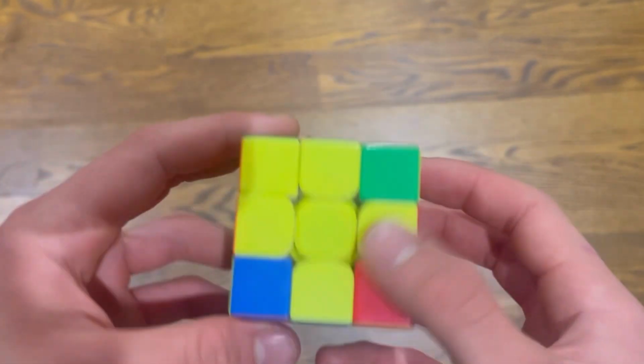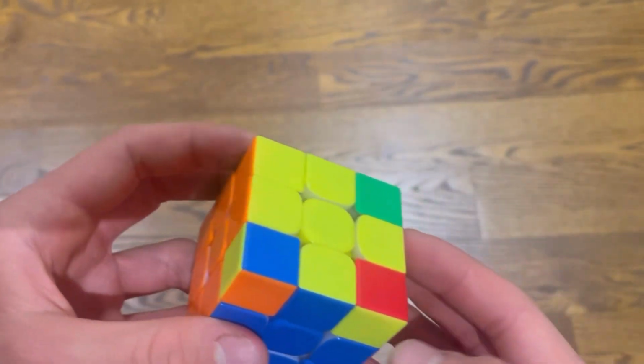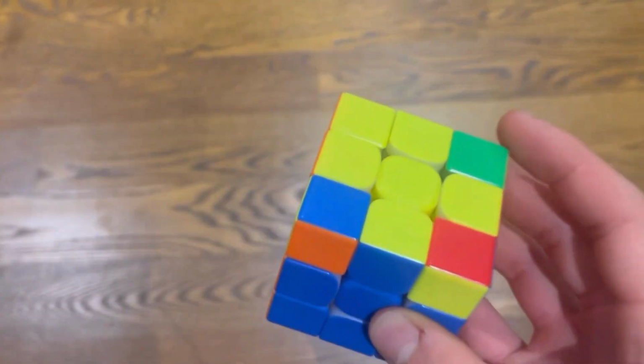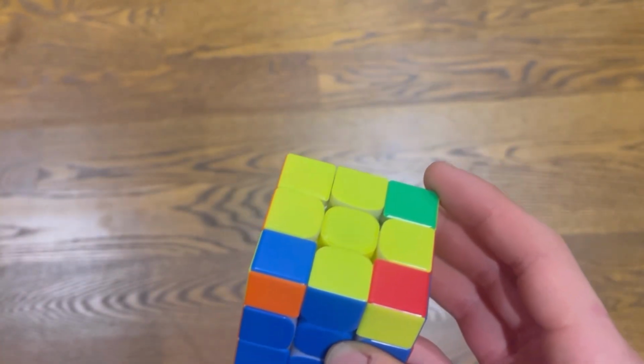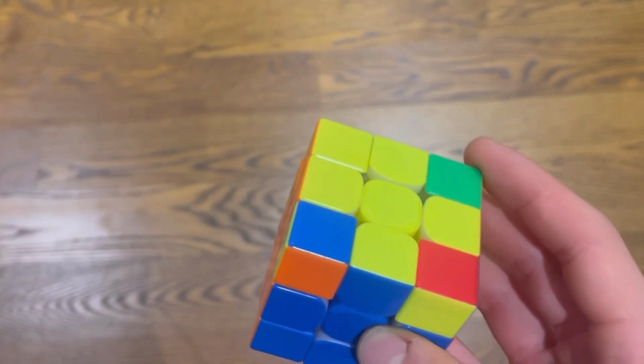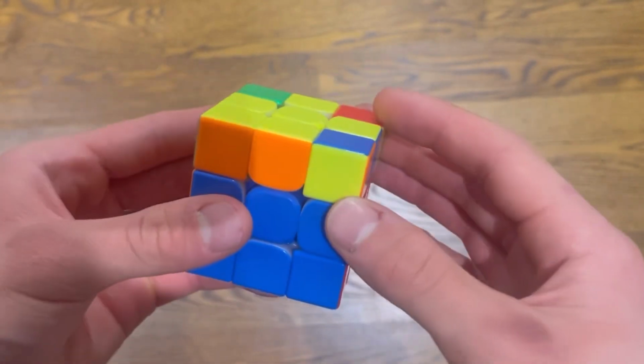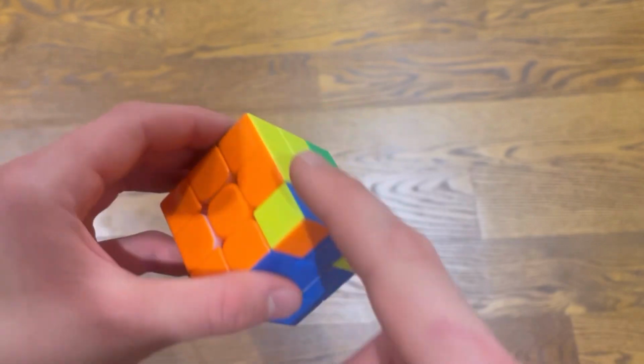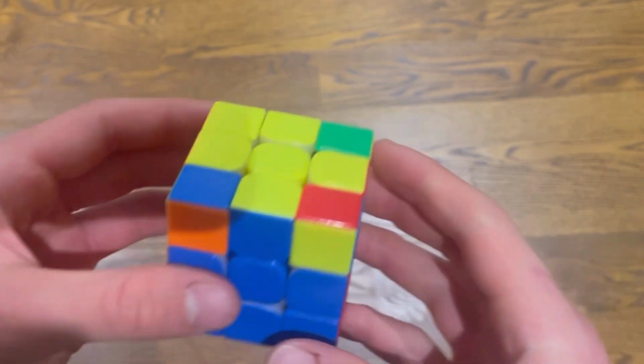So now all of my corners are in the right spot. This is very important. Sometimes you will do your algorithm, but it will not correspond all of your corners. In that case, realign your edges again if they're like this, realign them again so they're facing the right centers, and perform your algorithm one more time and it should work.